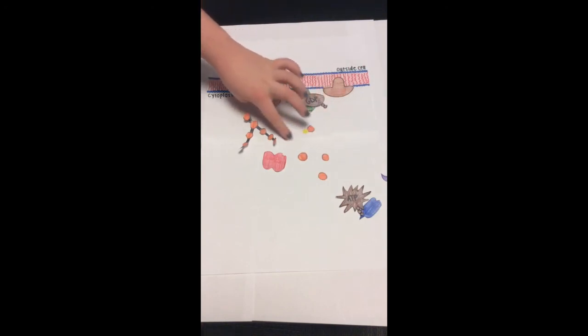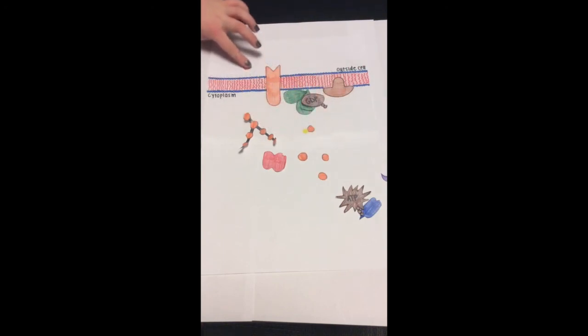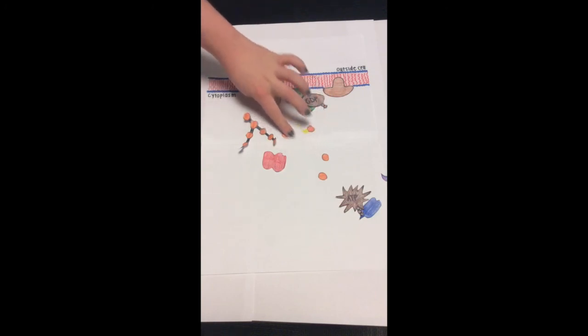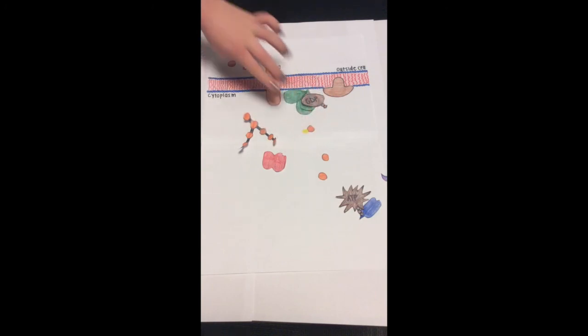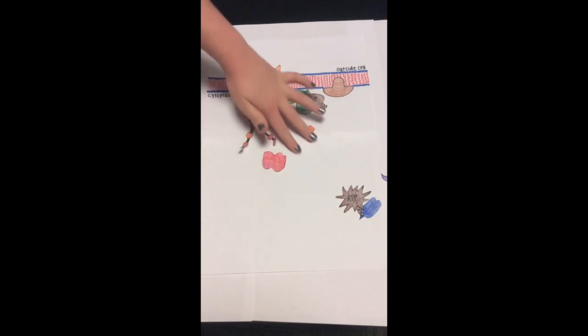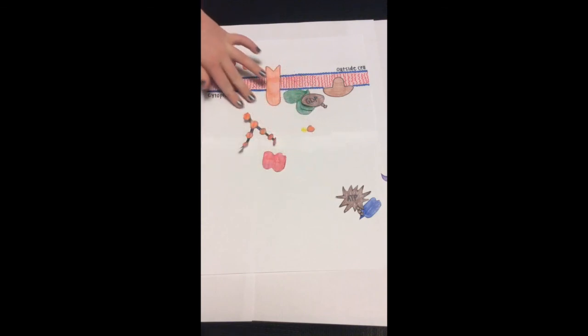After the phosphate group is removed, it allows the glucose molecules to move across the plasma membrane of the cell. The glucose goes through the bloodstream and is picked up by other cells and used as fuel.